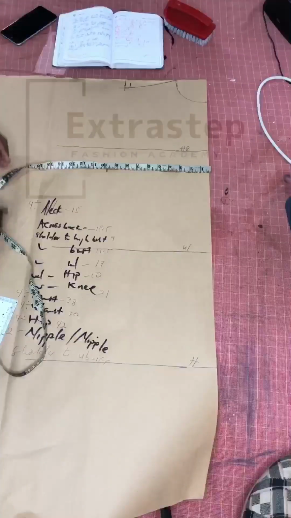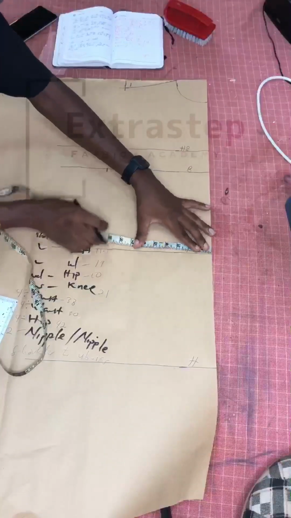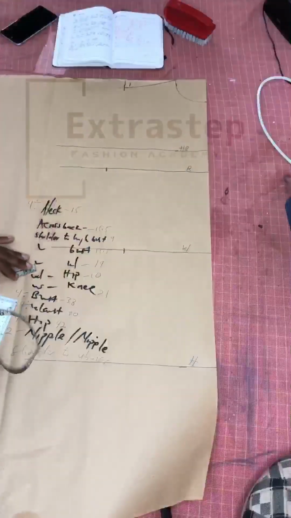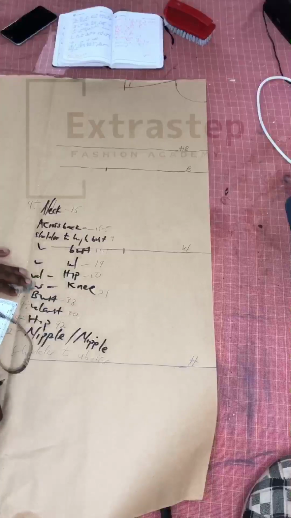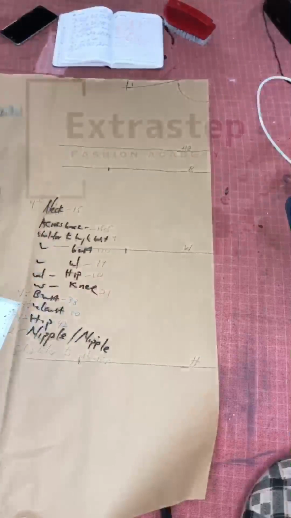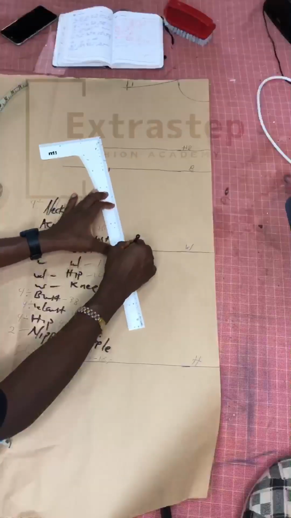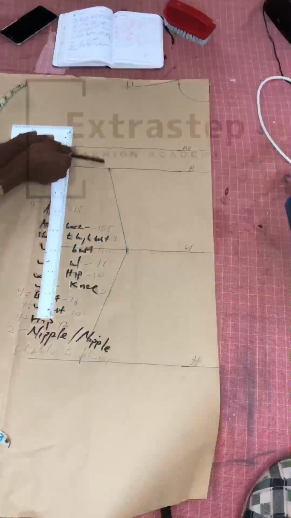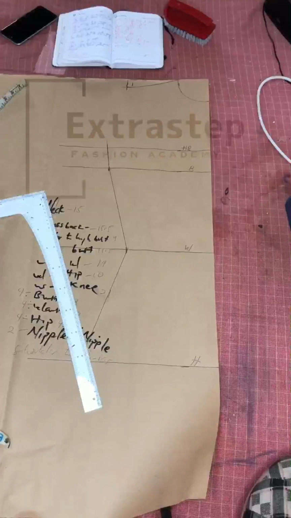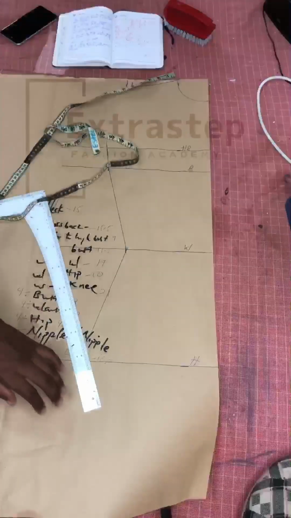And then my waist is 30, divided by 4 is 7.5. So I'll put that here, 7.5. And then my hip is 42, that is 10.5. So my hip line, 10.5. When I'm done, I'm just going to join it with straight lines like this. When I get to this side, I'll extend it to join the high bust like that. And when I'm done, I can go ahead and draw my armhole curve.